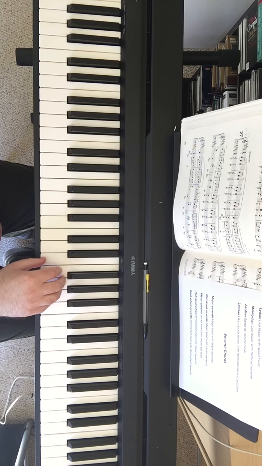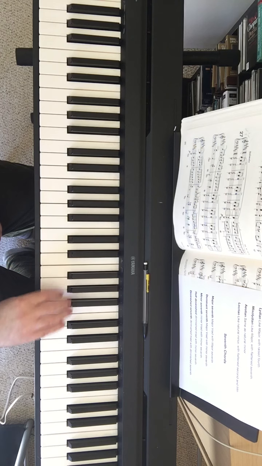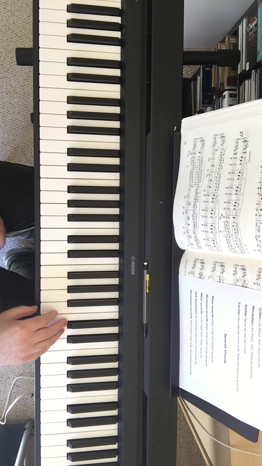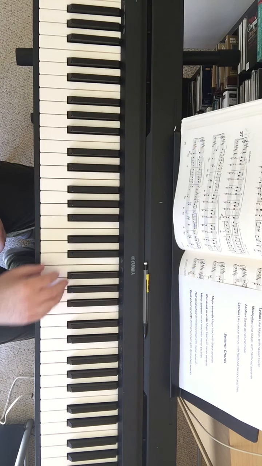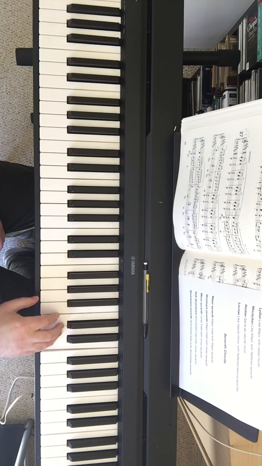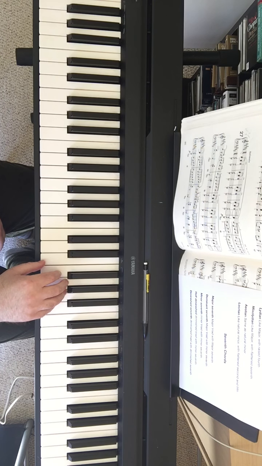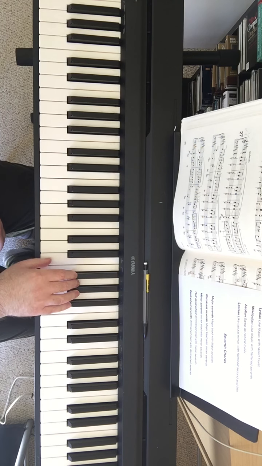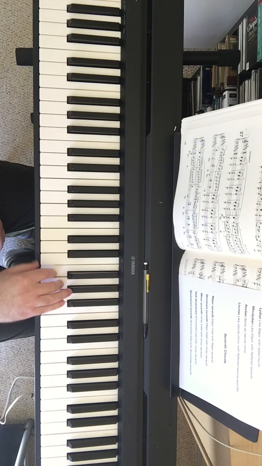Now if I do all the white keys from E to E, we call it the Phrygian mode. So it's similar to a natural minor, but with a flattened second. Because if I was doing an E natural minor, the second would be like that. But in the Phrygian mode, we're like this.